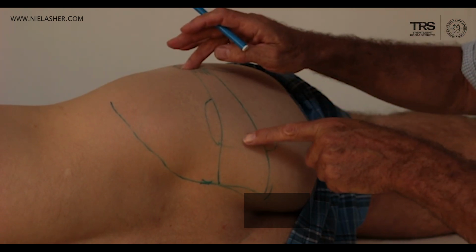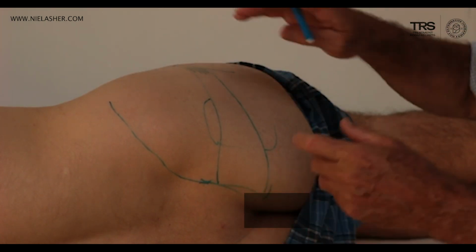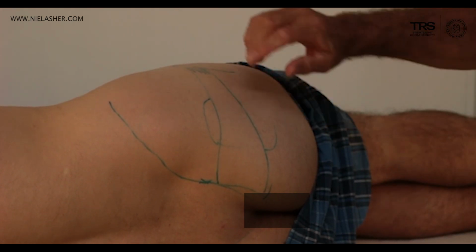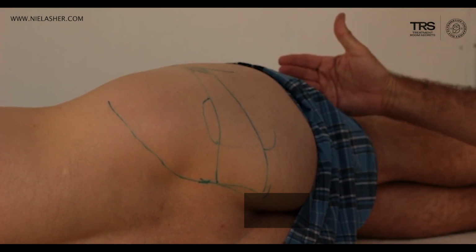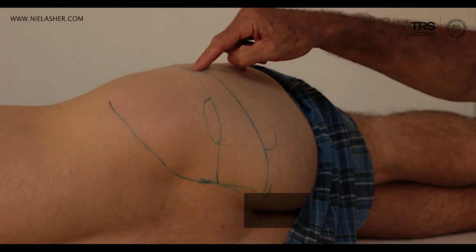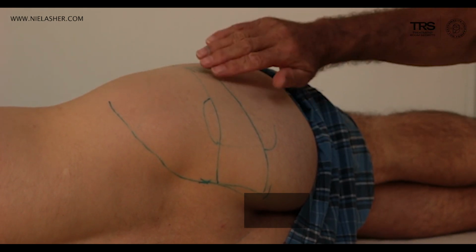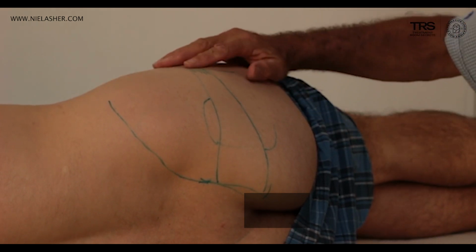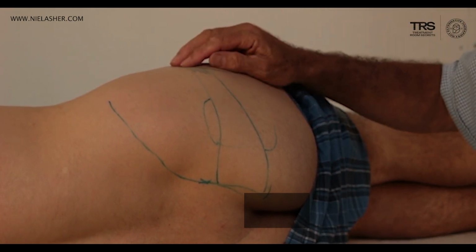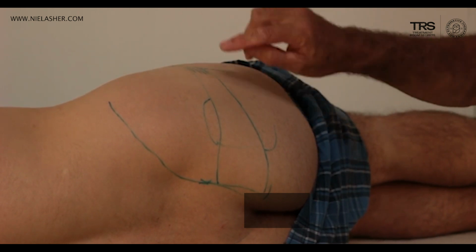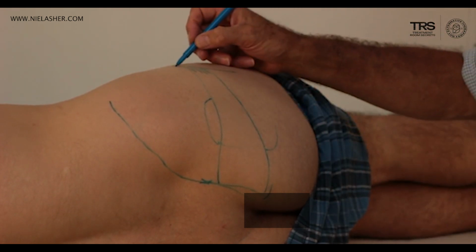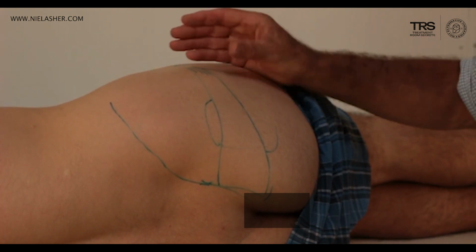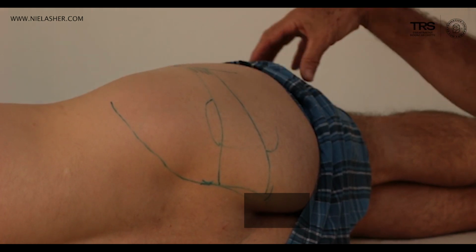So the muscle itself, its functions are very complex, because if the leg is straight like this, the way this attaches, what it'll do is it will help to flex the leg, but it's a weak flexor, and its attachment actually wraps around slightly, and it will externally rotate the leg.